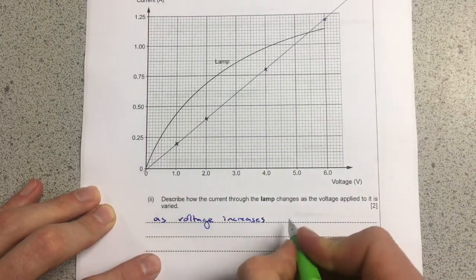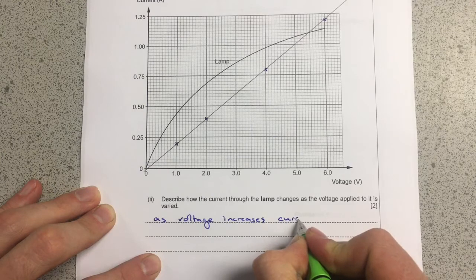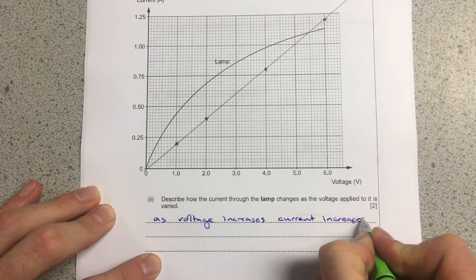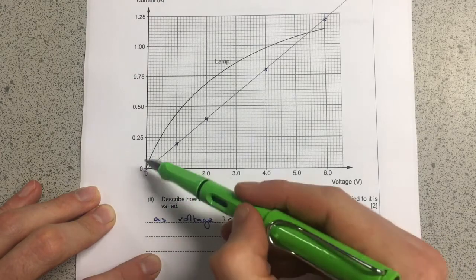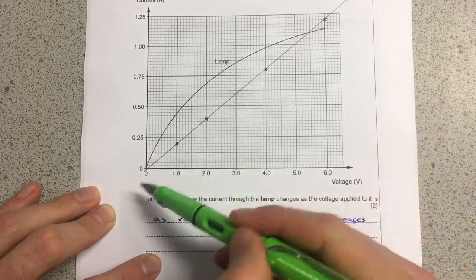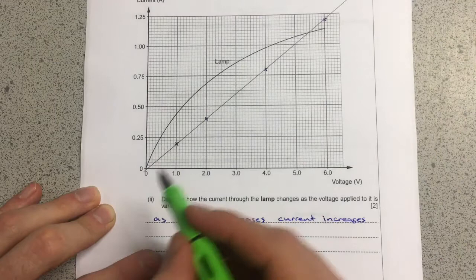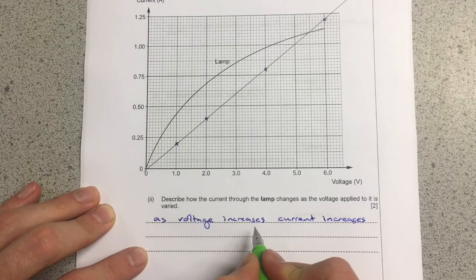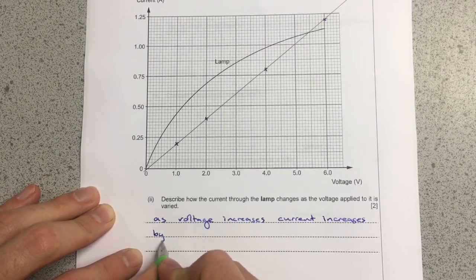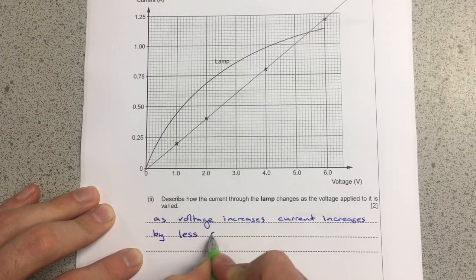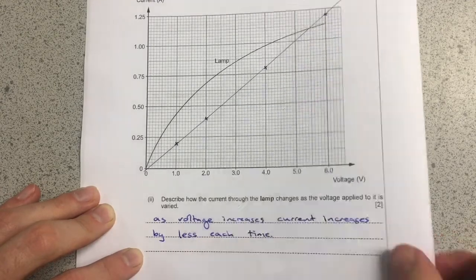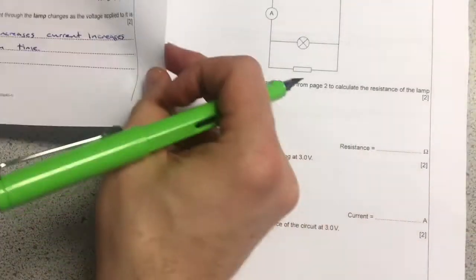So as voltage increases, current increases. But that's only half of the story, because can you see how the line is curved and it's flattening off? The current is increasing each time, but it's increasing by less. So I'm going to say as voltage increases, current increases by less each time.